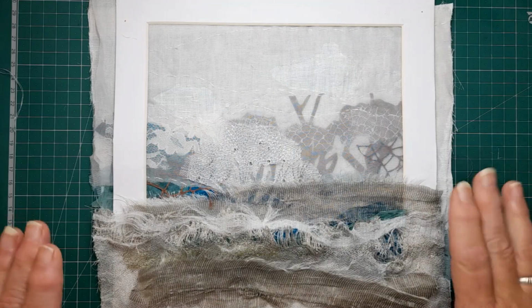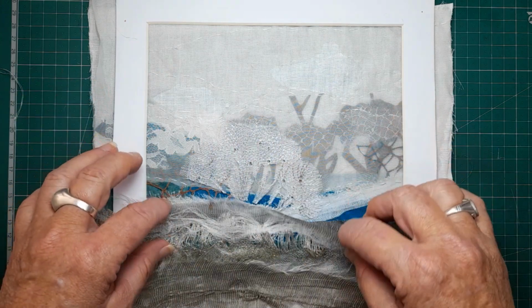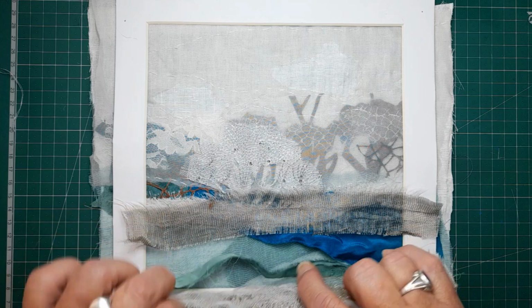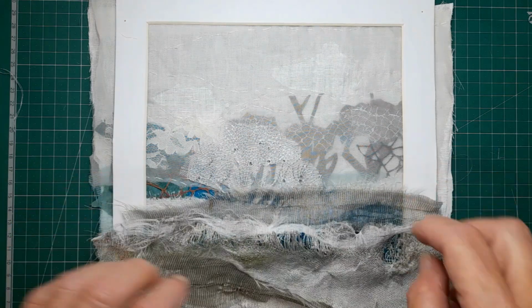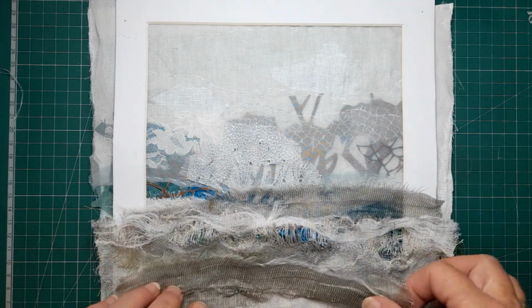This is how we left this. Well, not quite. I've done some stitching across to hold things down. I've decided I'm going to put in some little bits of colour there and this over the top so that I have those little bits showing through.